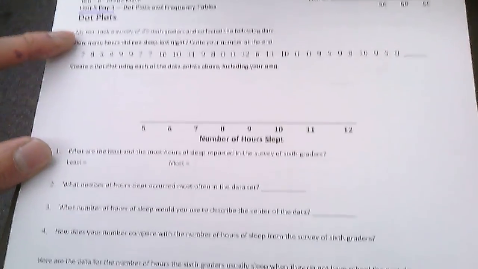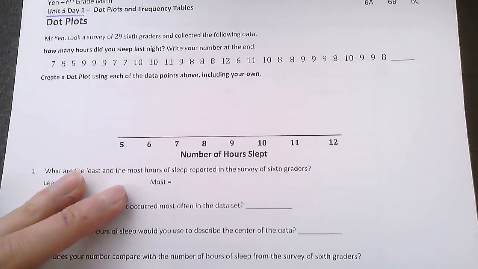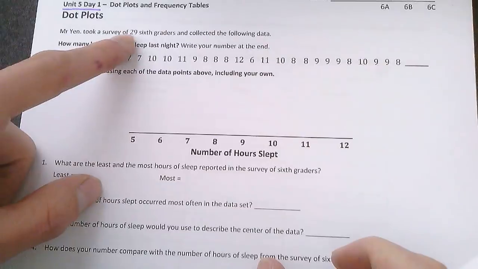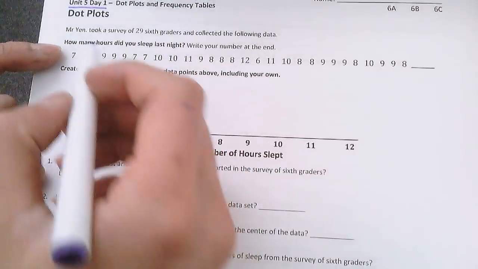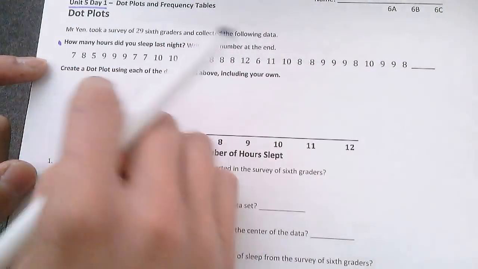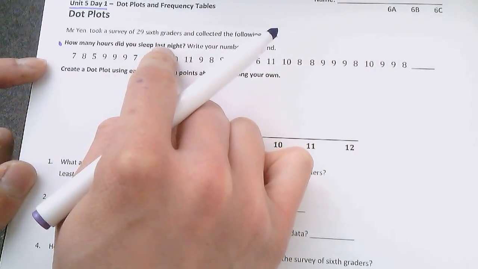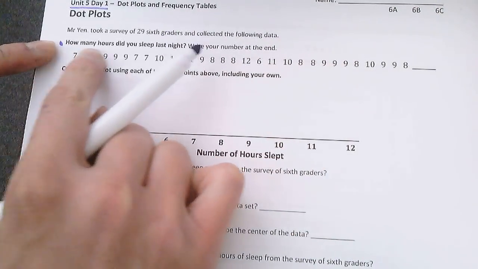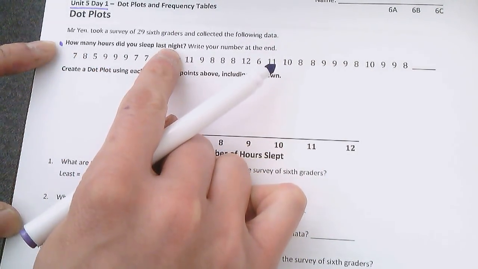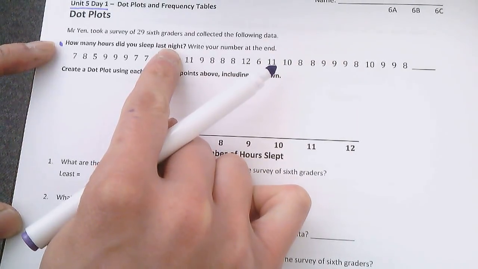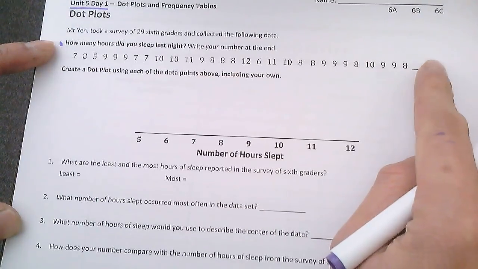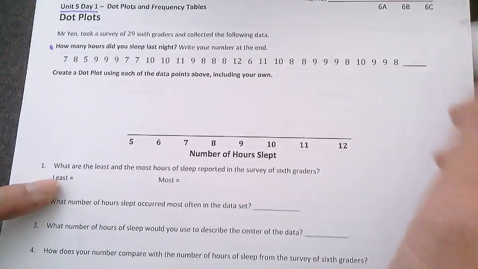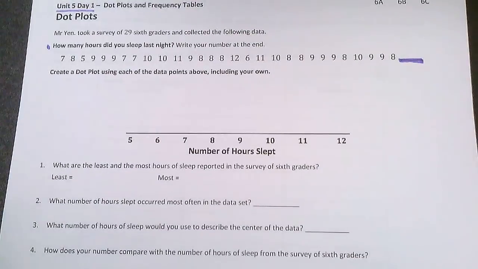Let's read the text. Let me just rearrange this so it's a little bit easier to see. It says, Mr. Yen took a survey of 29 sixth graders and collected the following data. First, the question was, how many hours did you sleep last night? I'm going to have you ask yourself that question. Think about it, and when you know your answer for how many hours you slept last night, write that number at the very end right here. So however many hours you slept, that number is going to go right here.